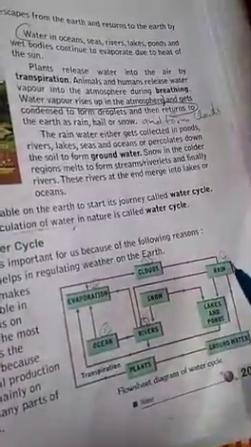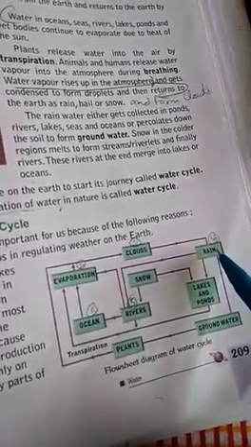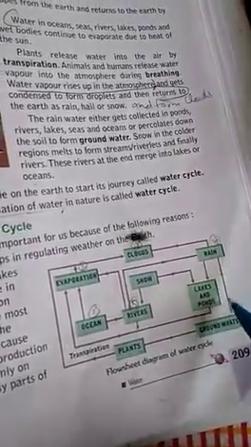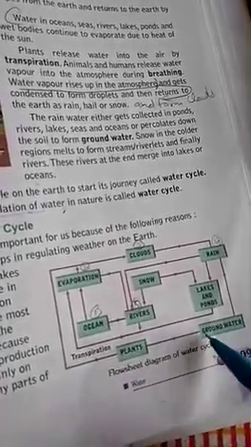These clouds bring the rain, and rainwater comes into the lakes and ponds, and some amount of the rainwater goes into the soil, and groundwater is recharged, and this groundwater is then again used by the plants.